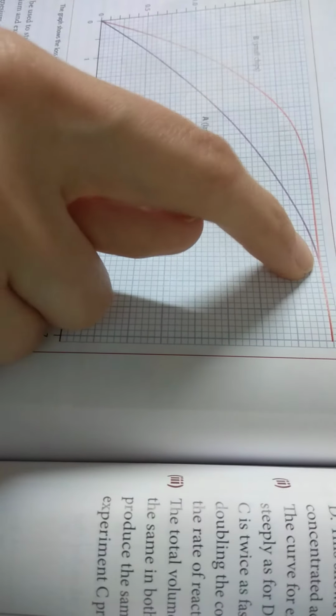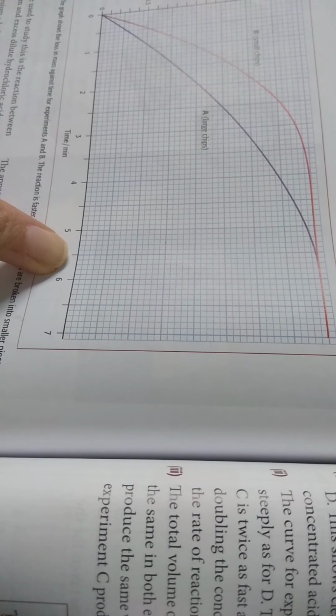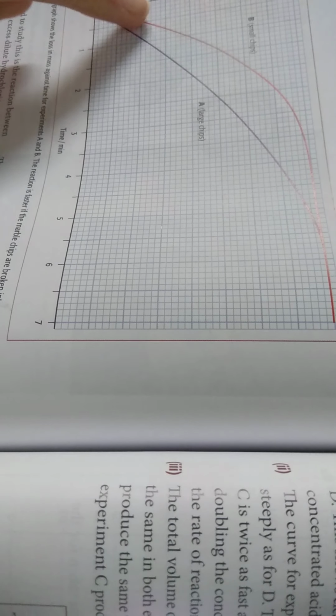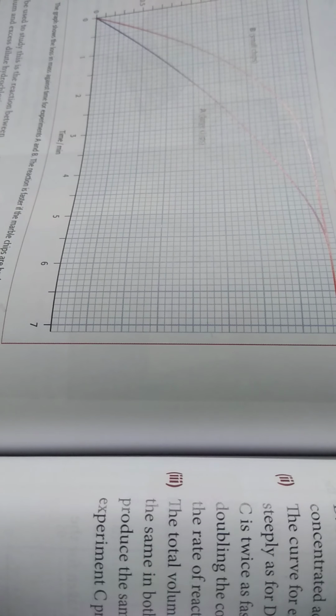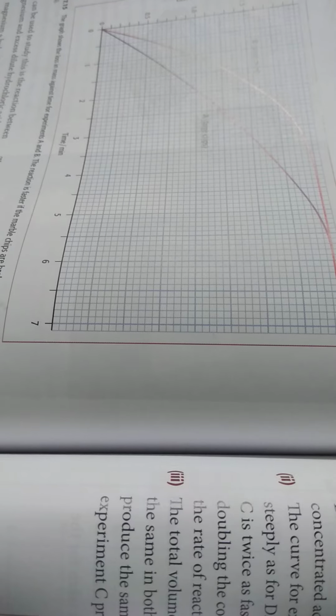The other reaction is ending up here approximately at 5.5 minutes. So this shows that smaller chips are affecting the rate of the reaction by having a higher rate of the reaction. And why does this occur? Because of the collision theory of the reaction or of the reactants.